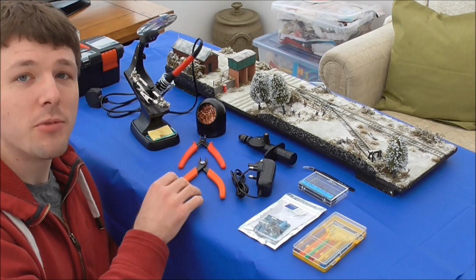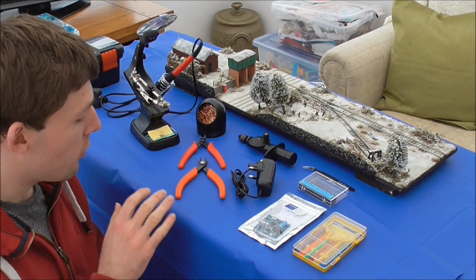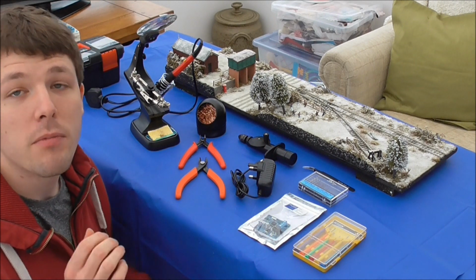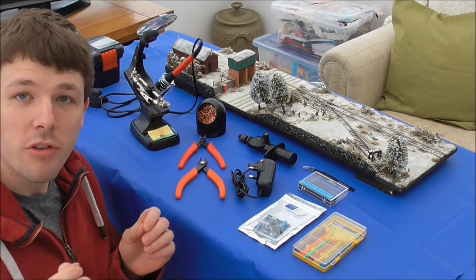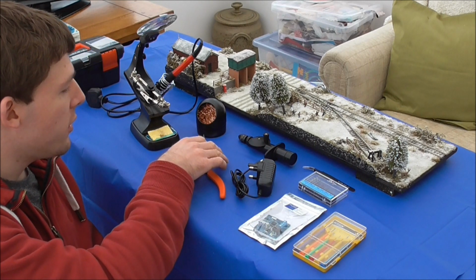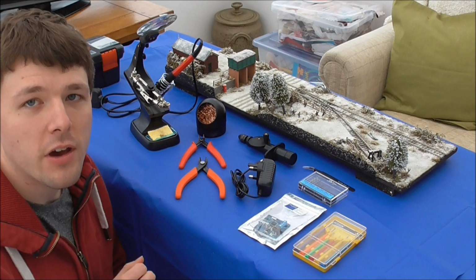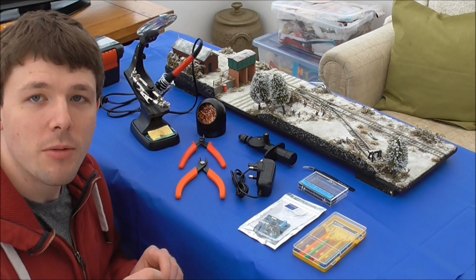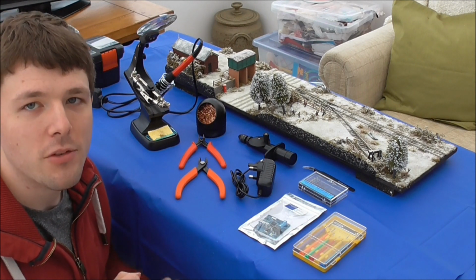We then of course have some sturdy track cutters. This is going to be key for providing the split in the rails, which is what the diodes are then going to go over the top of. We then have some wire cutters. These are going to be handy for holding the diodes in place while I'm trying to solder them to the side of the track, and of course trimming off the ends as well.